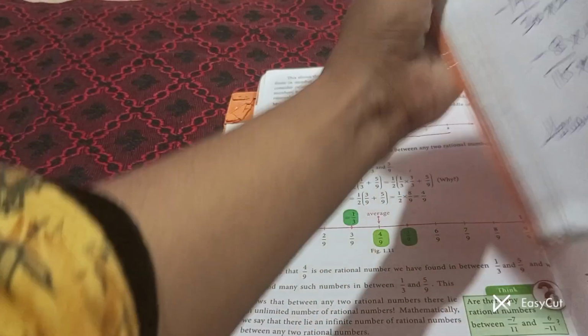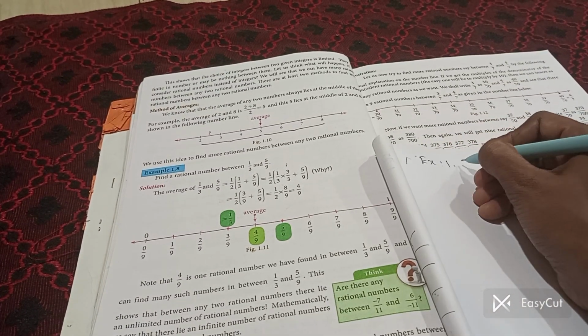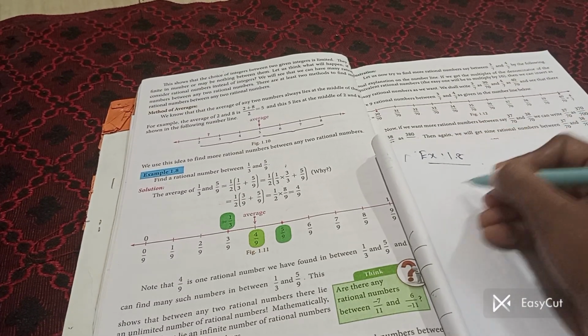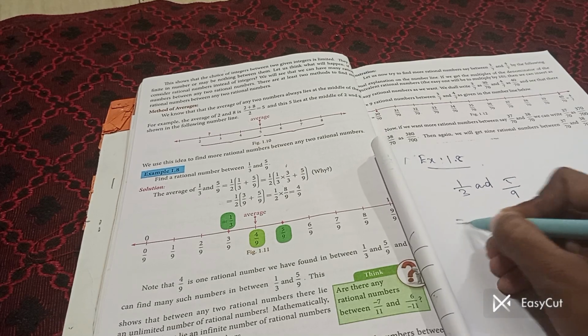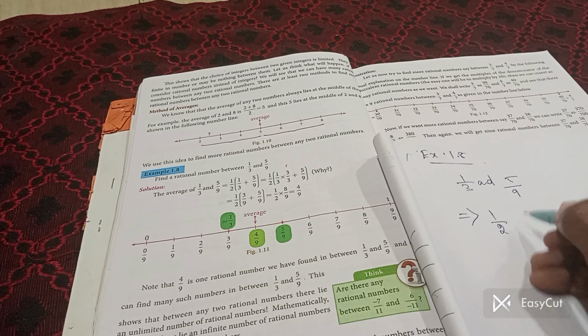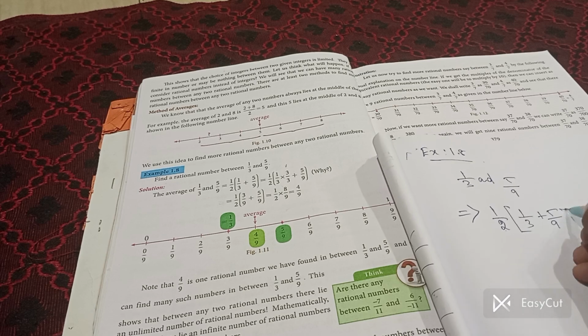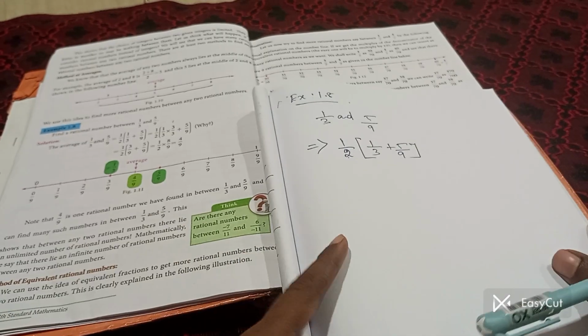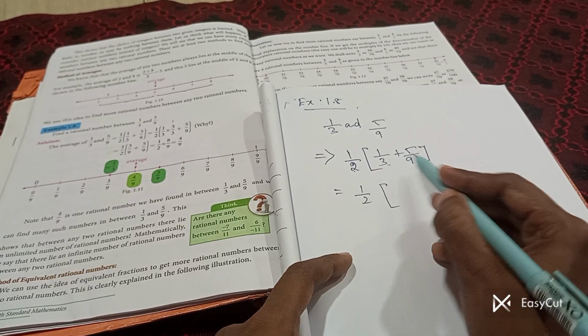Okay, this becomes the average, the middle point. So see, for example 1.8. We have 1 by 3 and 5 by 9. So what we have to do is take the average between these two numbers. When we take the average, we divide by 2. 1 by 3 plus 5 by 9. Okay, you can't add those fractions because the denominators are not the same.